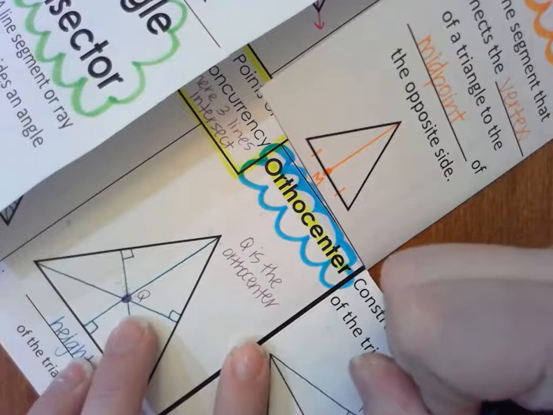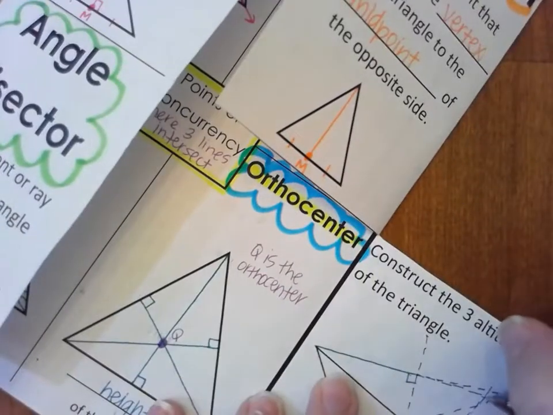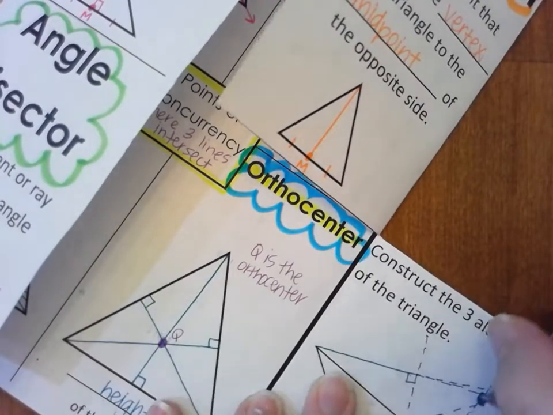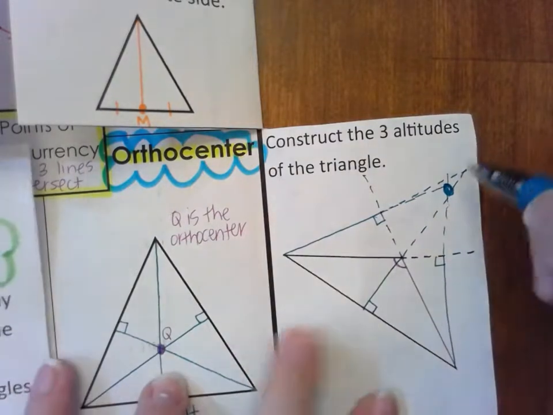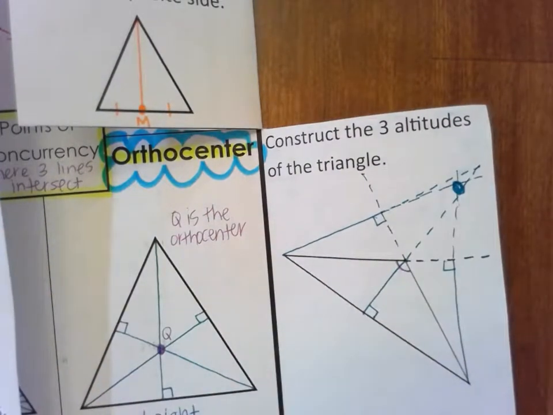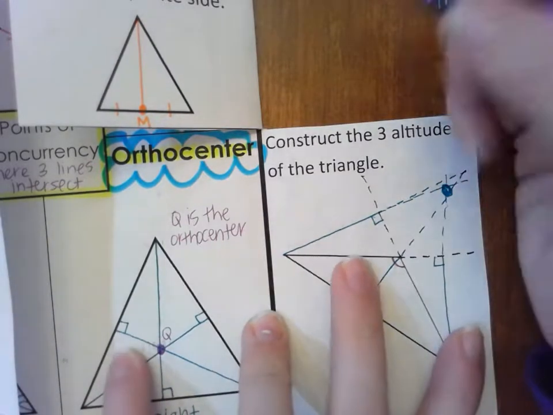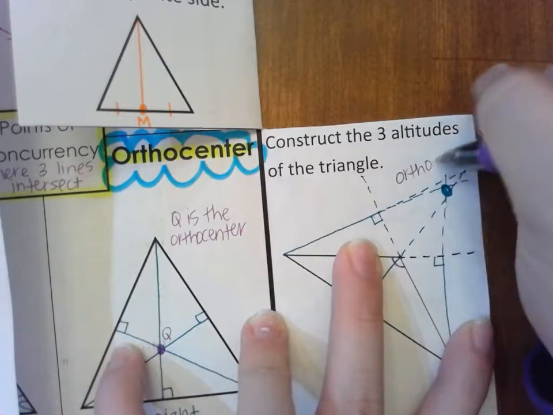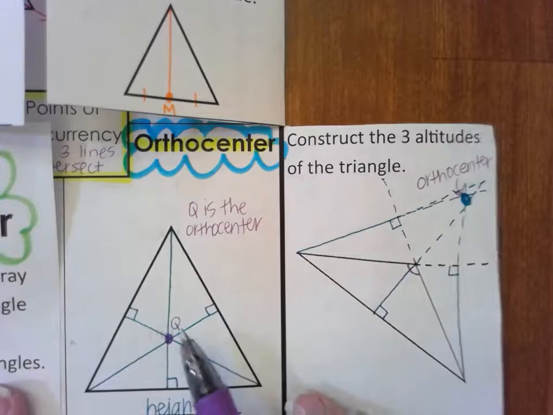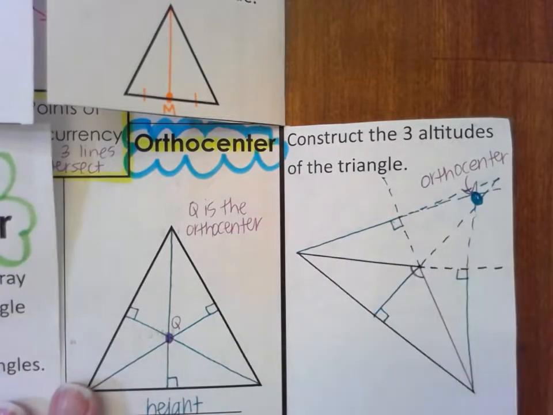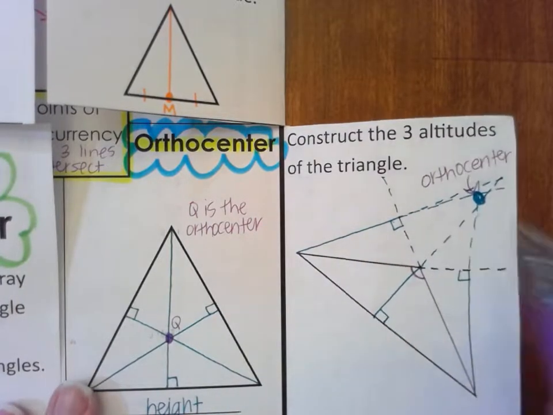My drawing is a little off. So they all intersect at about, right there. So my orthocenter is actually outside the triangle. So over here for my acute triangle it was inside, but when I have an obtuse triangle, the orthocenter is going to be outside the triangle.